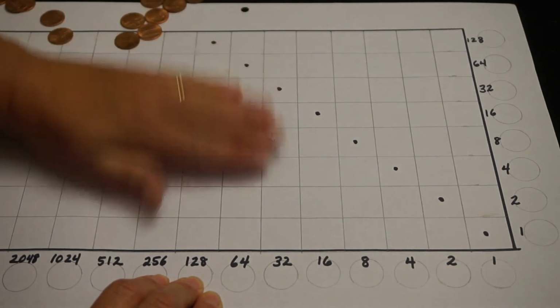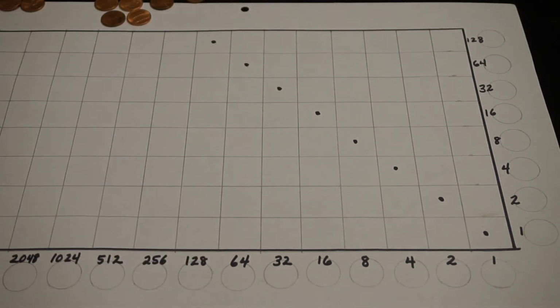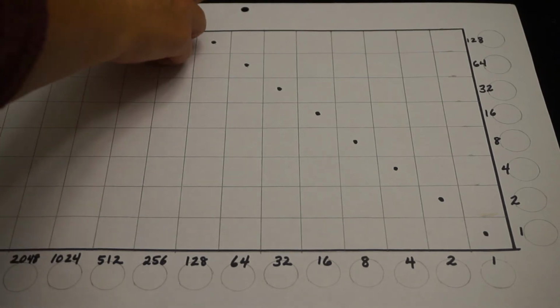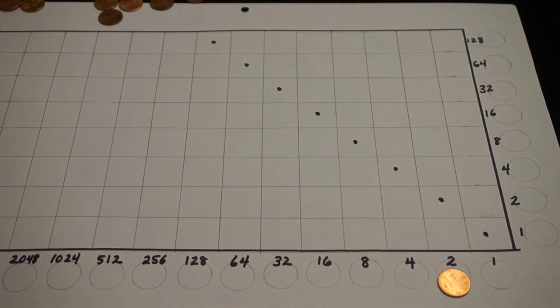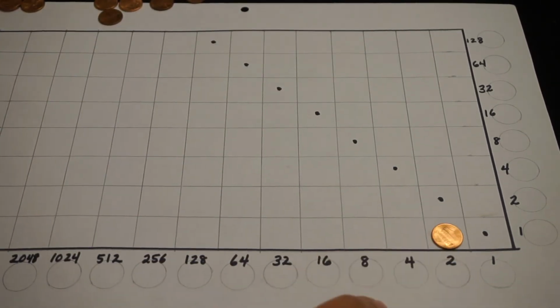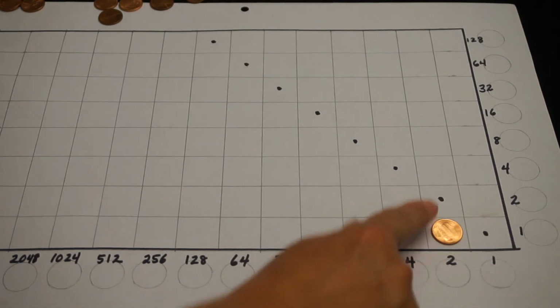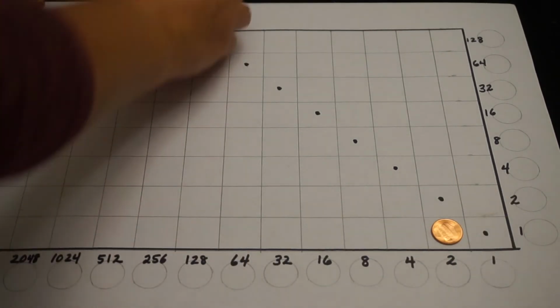I want to take the square root of 2, and let's first of all see if we just try to do that. So 2, we bring it onto the board, but as I slide it diagonally, it doesn't hit one of the dots.